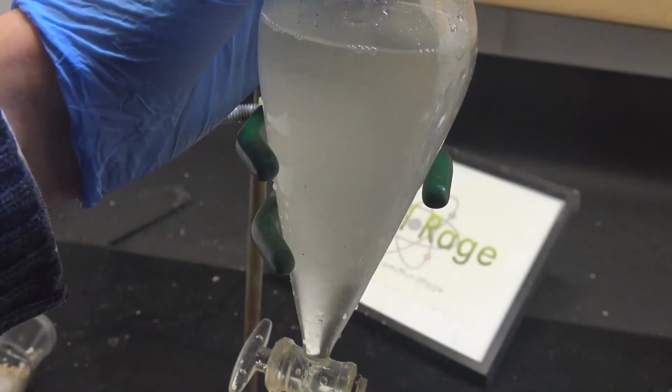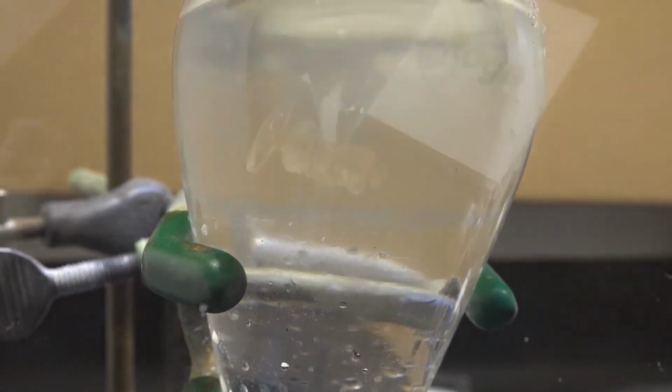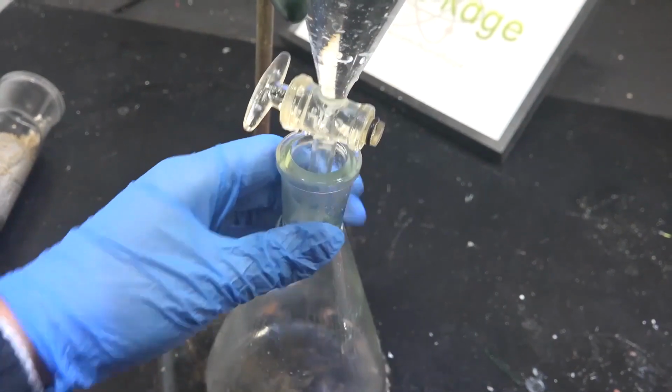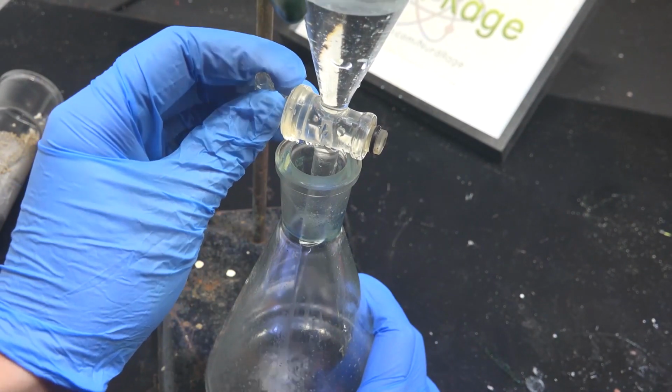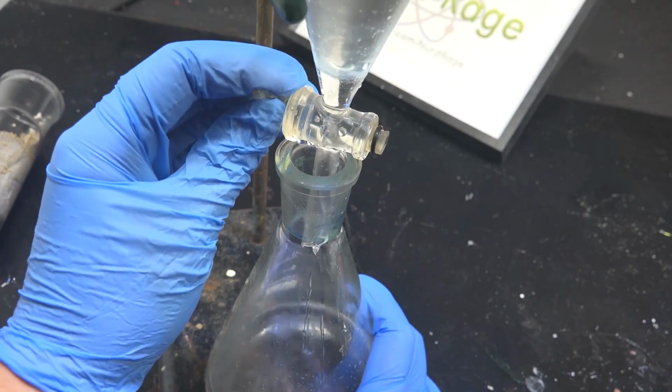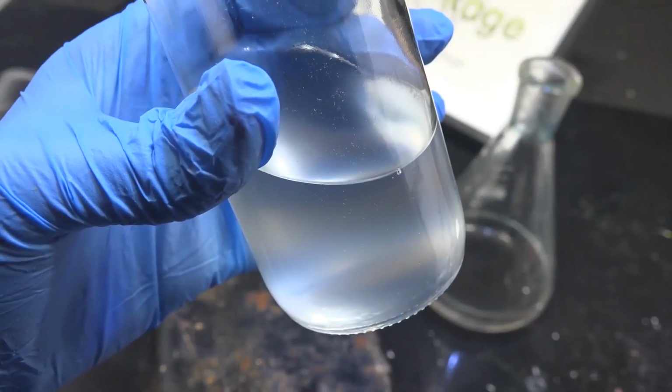To do this, we use a separatory funnel. You can see the layer of ethyl propionate floating on top of the water. Drain away the water first, and then collect the ethyl propionate. Now you might be wondering why I'm washing with water when I said water destroys ethyl propionate. While the mixture is cold, the reaction of water and ethyl propionate is very slow. And there it is, crude ethyl propionate.